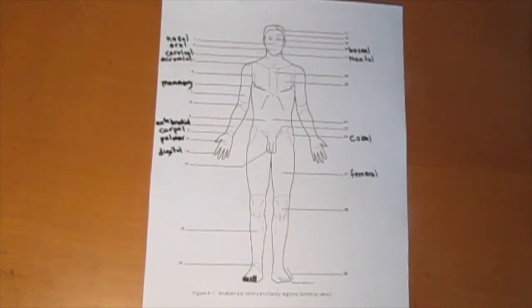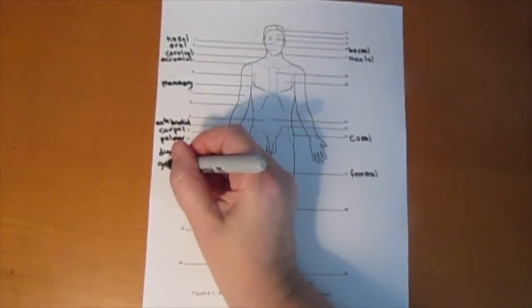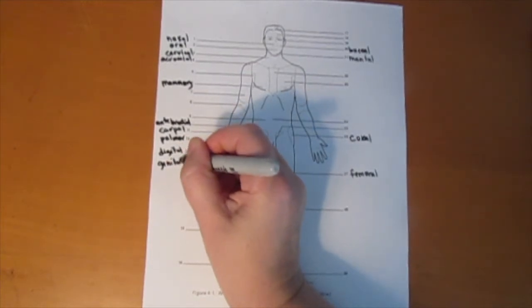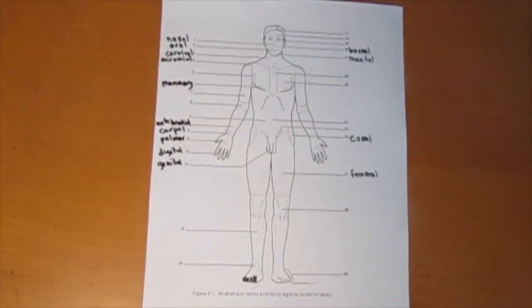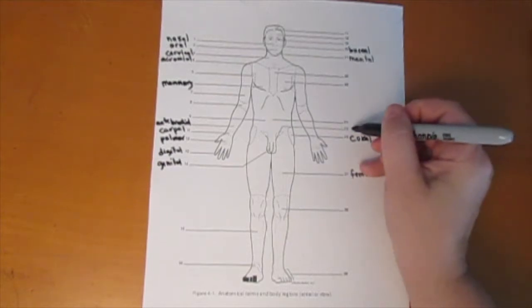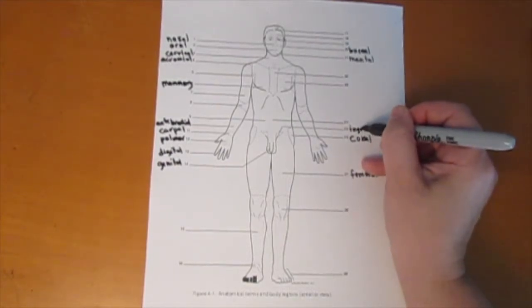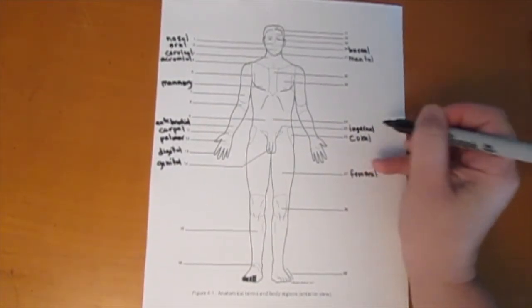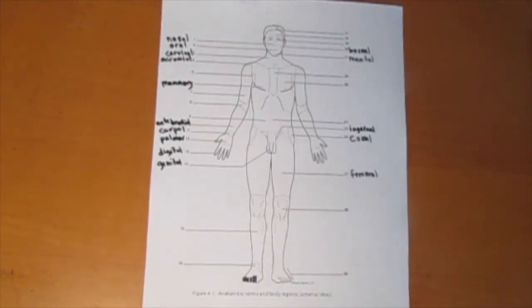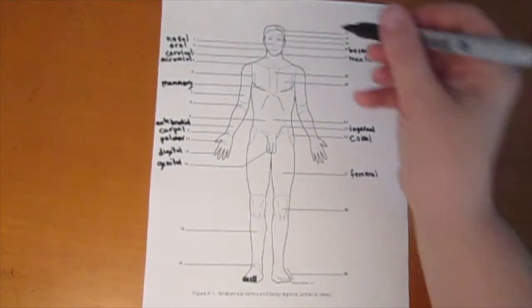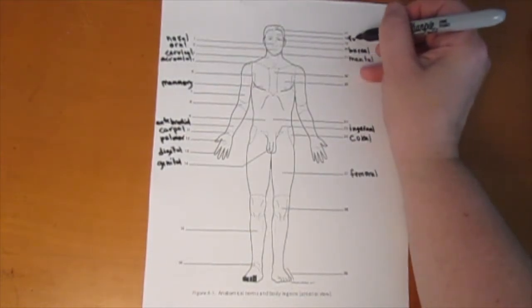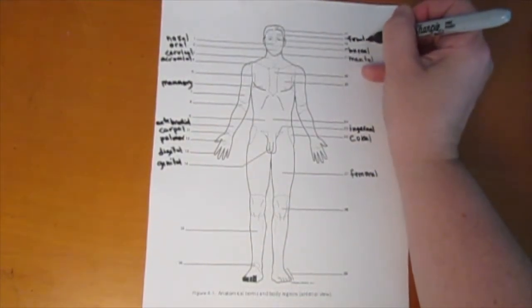Next up we have the genital region. You probably know where this one is. Next we're going to write down the inguinal region. The inguinal region pertains to the groin. All right, now we have the frontal region. The frontal region pertains to the forehead. There's a frontal bone in there. It's a pretty prominent bone.